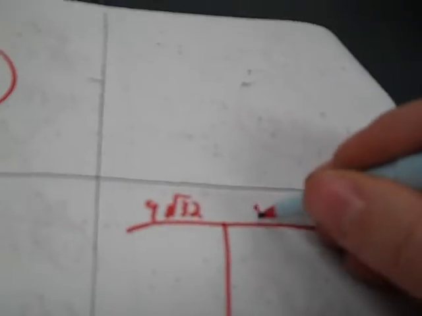Okay, my next one, I have 9 square roots of 32 plus 5 square roots of 8. Now this time the numbers under the square roots are not the same, so I make my table. So I have 9 square root 32 and 5 square root 8.